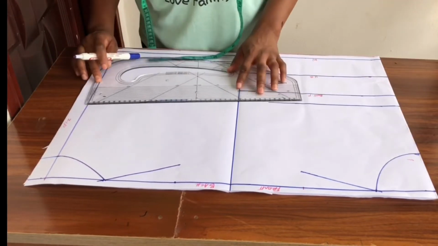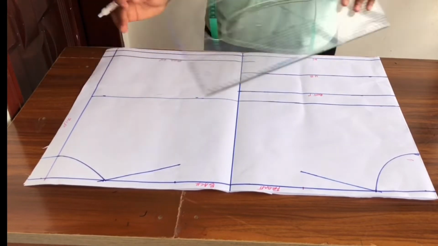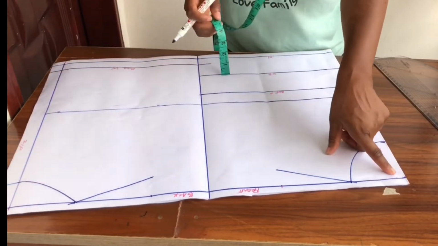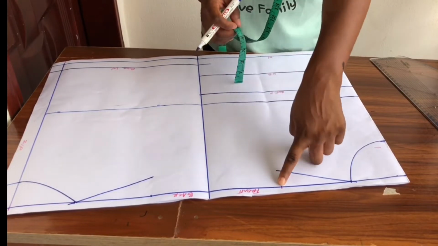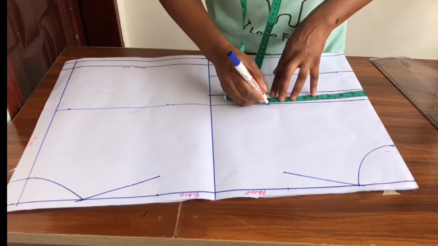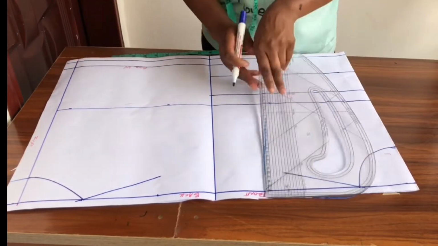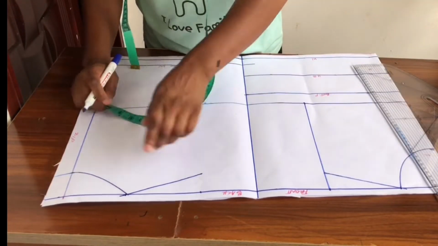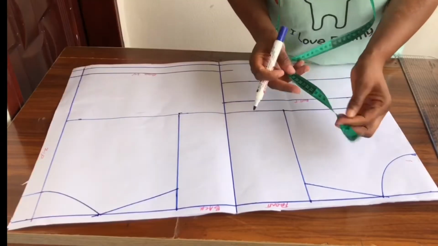Then I'll take the chest line. I'll connect the chest line. So after doing that, I'll take the shoulder measurement and I'll place it on the chest line, and I'll take a straight line like this. Then after doing that, I'll do the same for the back.